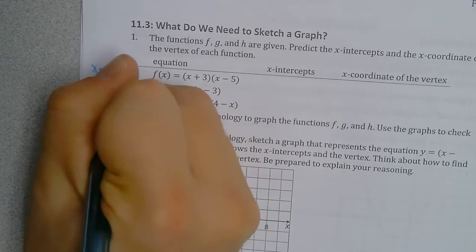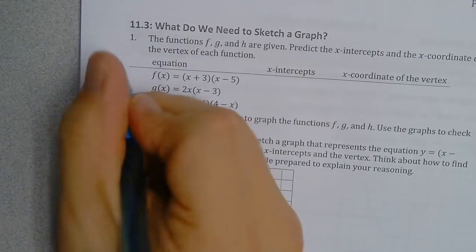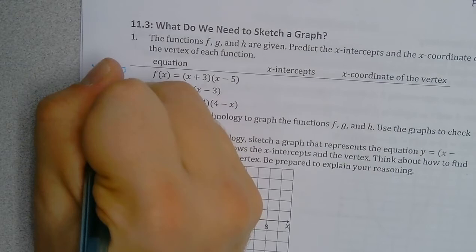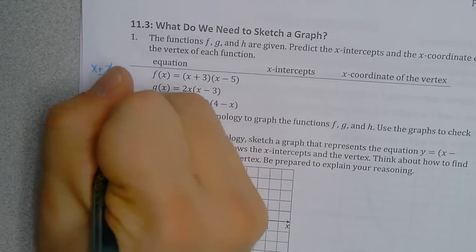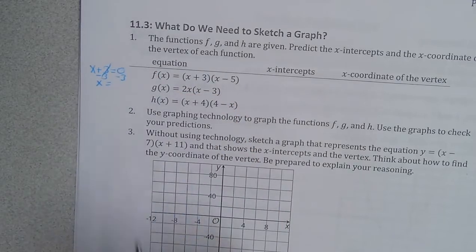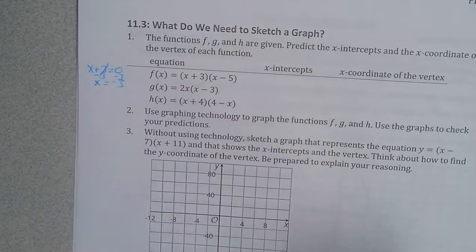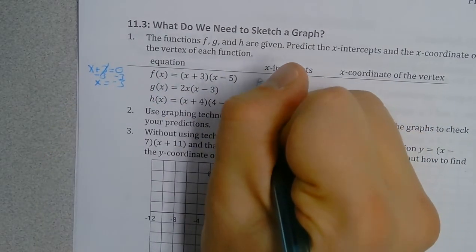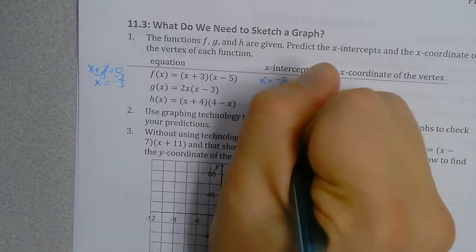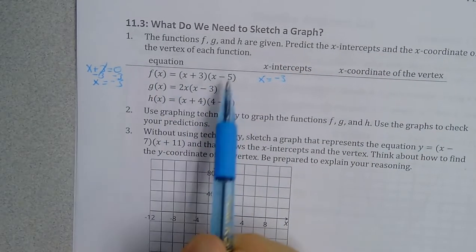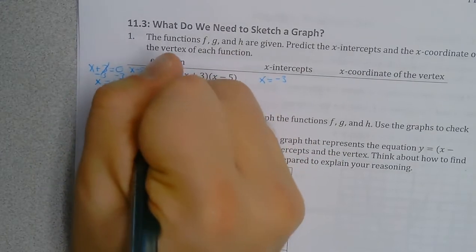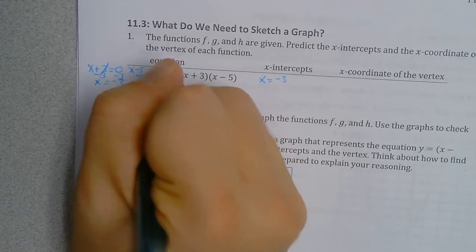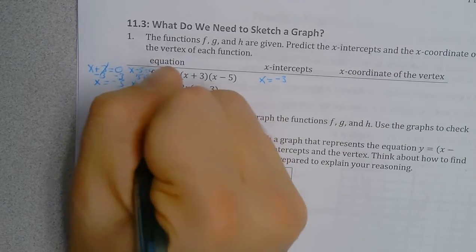So we have x plus 3 equals 0, and to solve that, I would subtract 3 from both sides. And then 0 minus 3 is just -3. So my x-intercepts are x equals -3, and I'll list it as a 0. And then here we have x minus 5 equals 0. And then add 5. Sorry, that's a little small, but x equals 5.